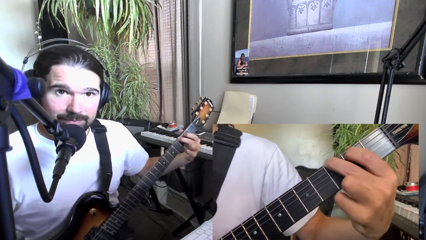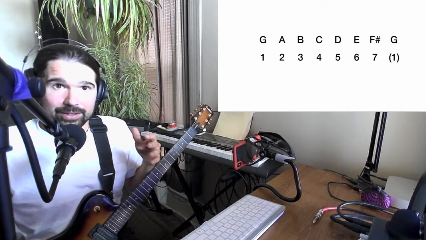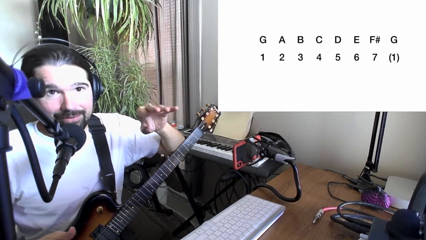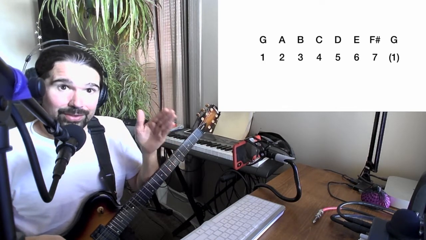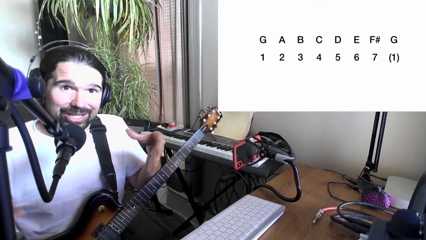So a 1-4-5 progression in the key of G major are the chords G major, C major, and D major. All right, now if you look up here to our handy little scale chart that we made, you'll see that the notes G, C, and D are in the 1, 4, and 5 scale degree positions. So in a nutshell, that's where a 1-4-5 progression comes from. It's from the scale degrees 1, 4, and 5 within any particular key.